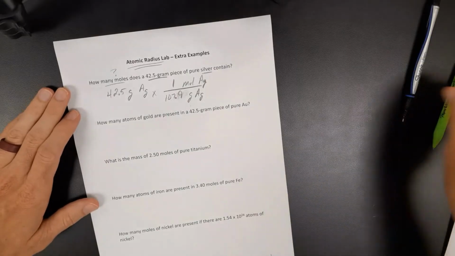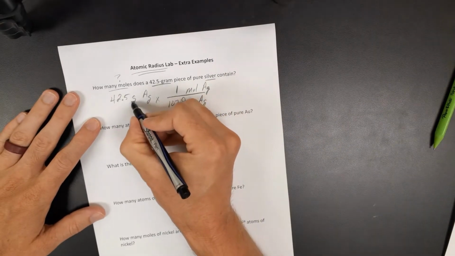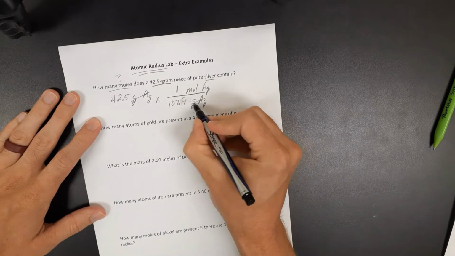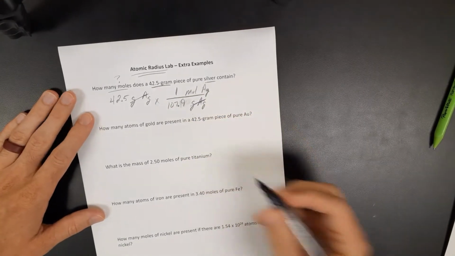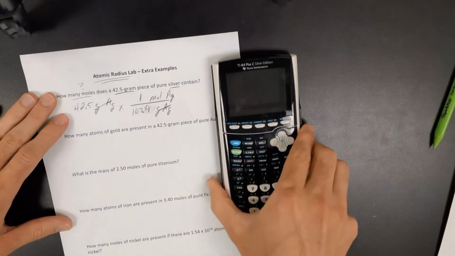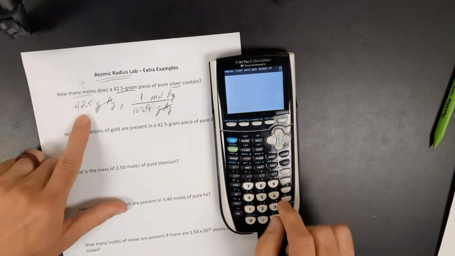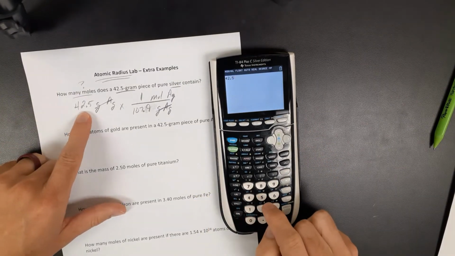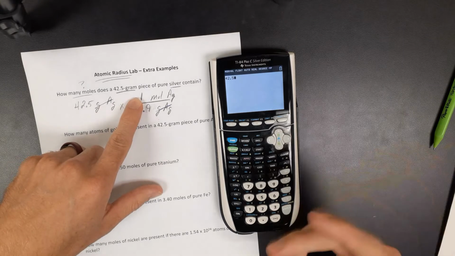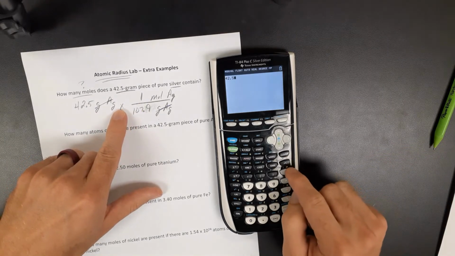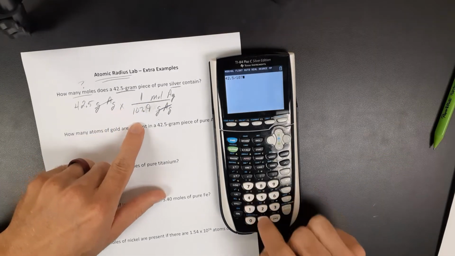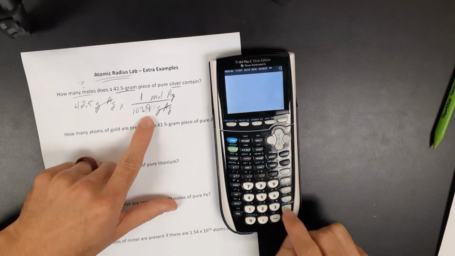All right, so what this means is we're going to have grams of silver divided by grams of silver. That's going to cancel out. So in my calculator, I'm going to take 42.5 times 1, which I don't need to do. So I need to divide this by 107.9.